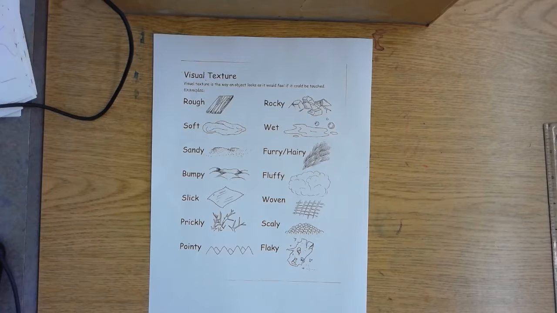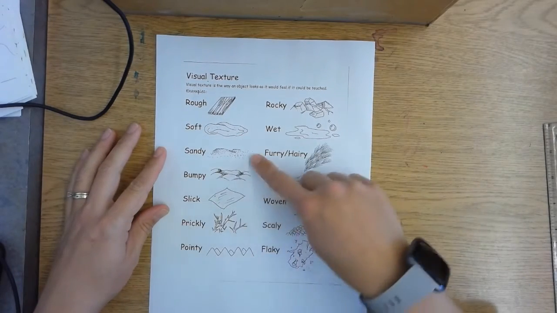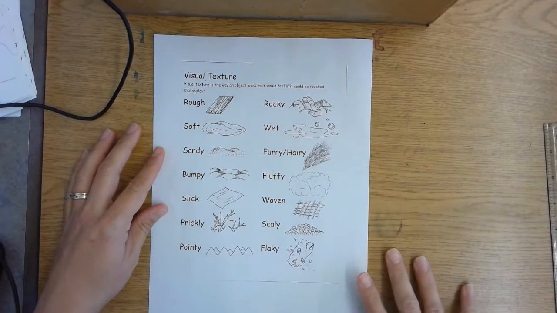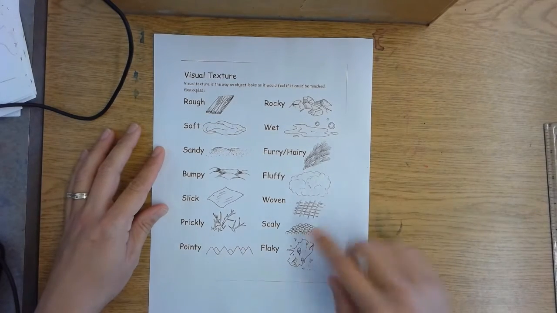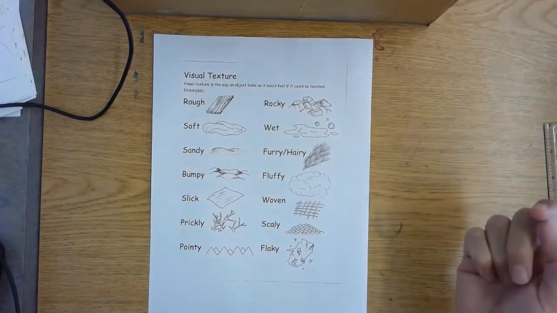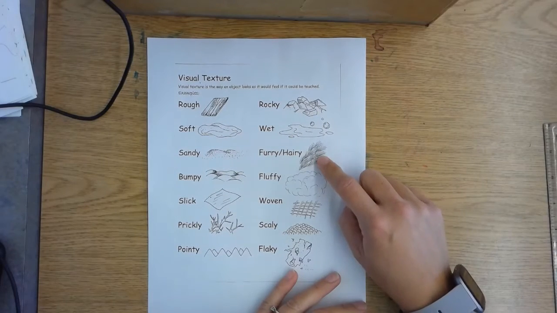Okay, so I have this nice little paper that's going to help us out when we're talking about adding texture to our artwork. We talked about these different kinds of textures that you can add. So here it might be something rough like wood or soft. We've got sandy, and here's the bumpy, slick or smooth, prickly like sticks, pointy, we've got flaky, scaly, you might see that on a fish, woven would be kind of like fabric, fluffy like a cloud. This could be hairy or furry. This is the one we're going to be working on today.